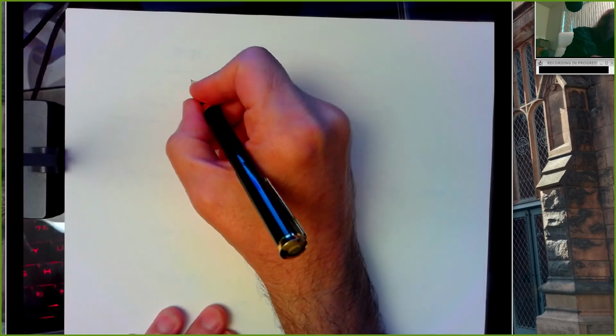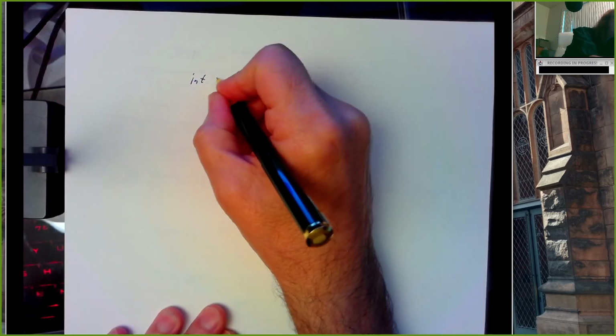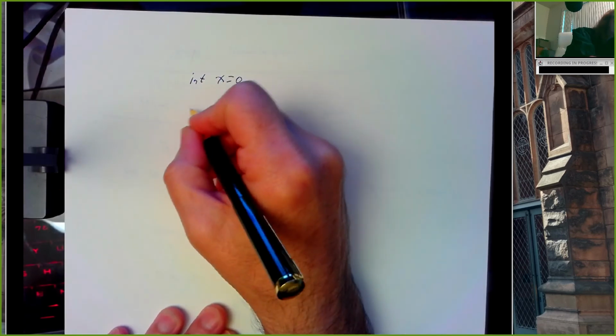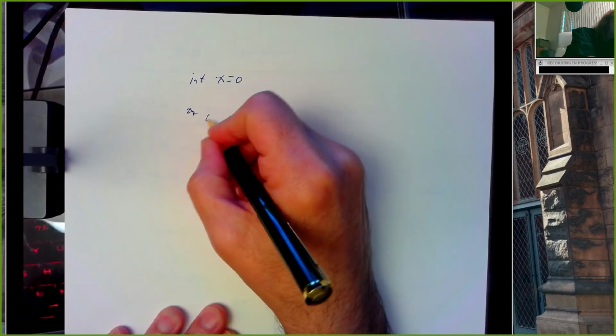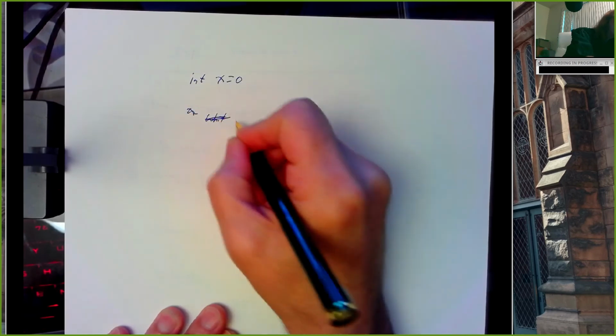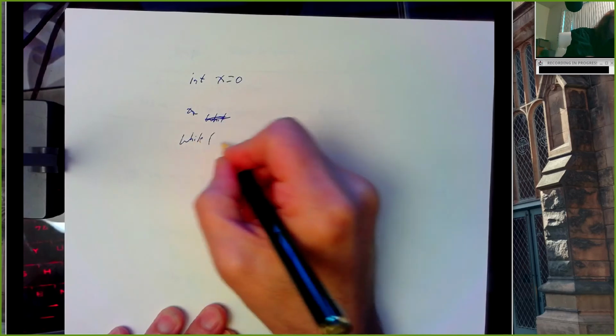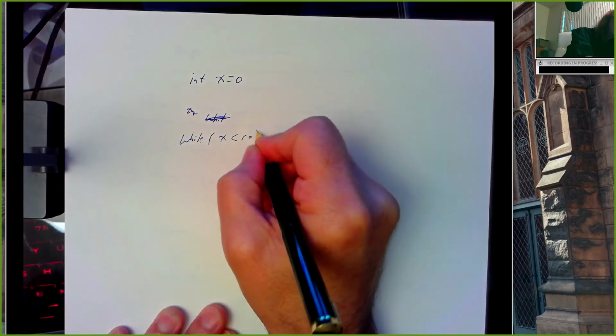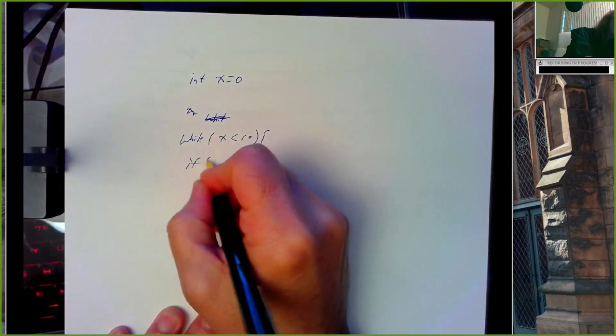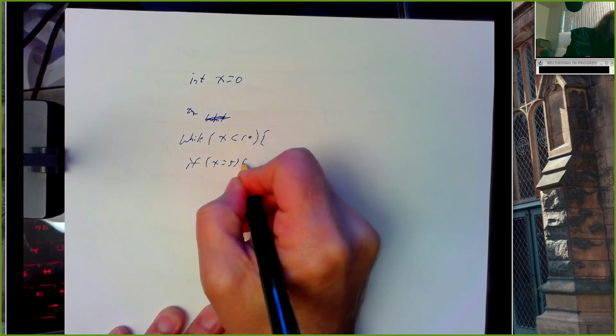Use them as opportunities. And so how do you debug? How do you find a problem in your code? Let's say you do something like integer x equals 0, while x is less than 10, if x equals 5.